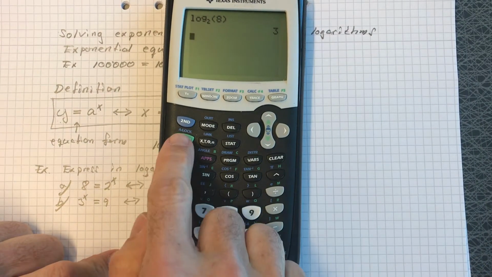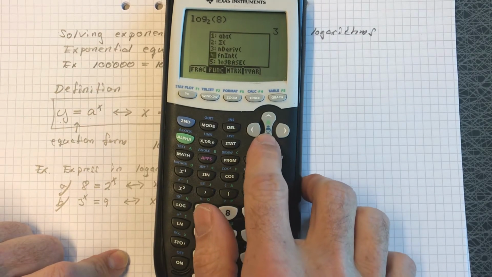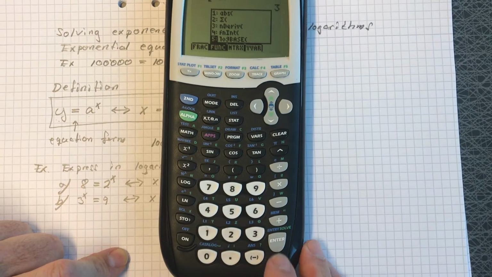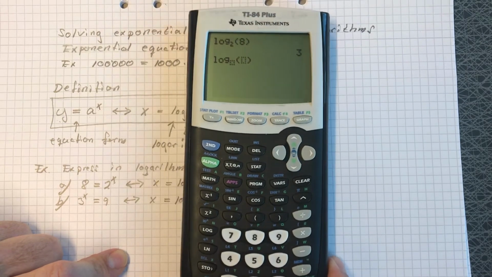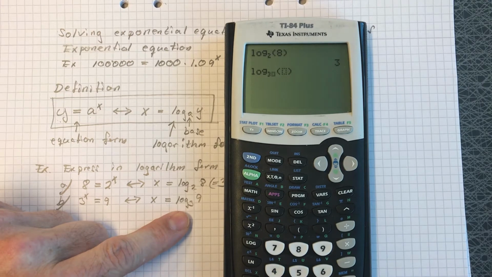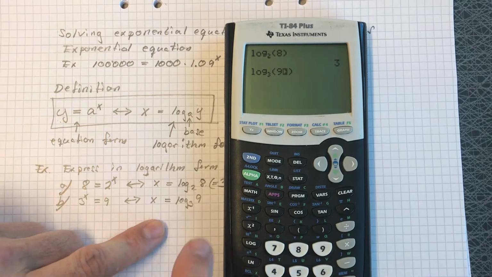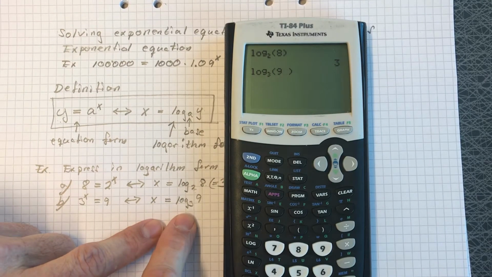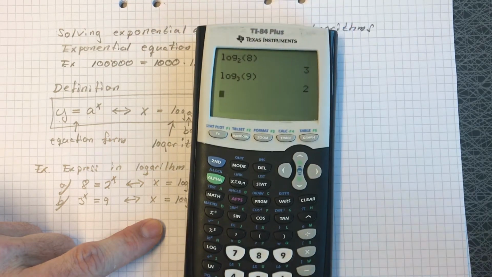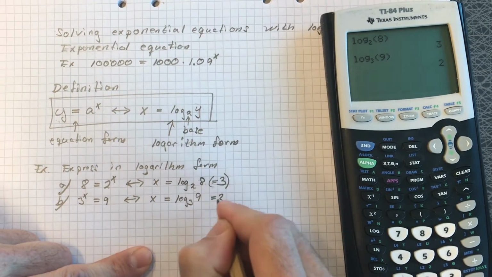So you start with alpha and window, and you go down to log base, the 5th application here, and you press enter. And then it says like this. So start with pressing 3, one step to the right with the arrow, and then you press 9. So now it says the same thing as it does here, and press enter. And the answer is 2. So I write it.